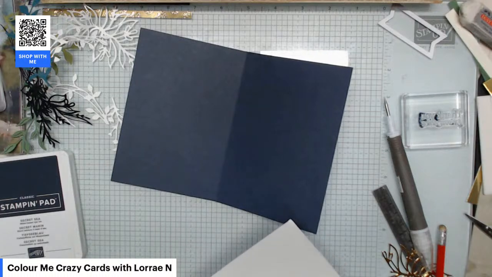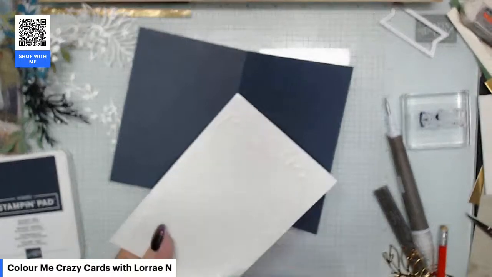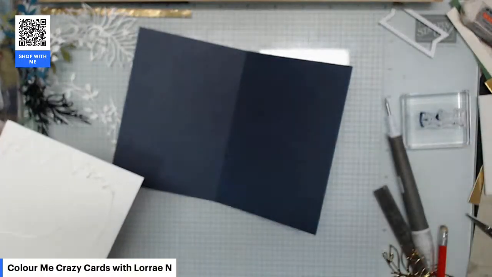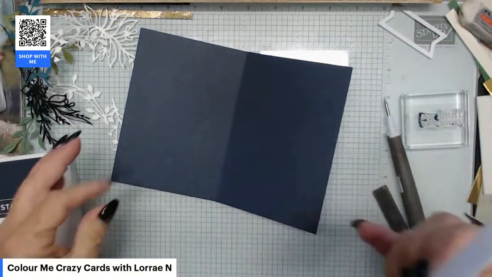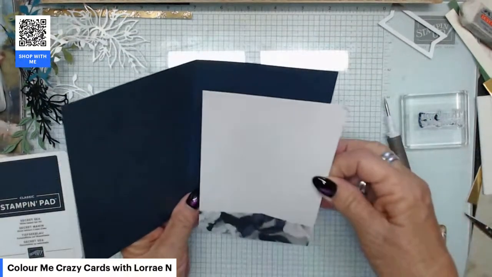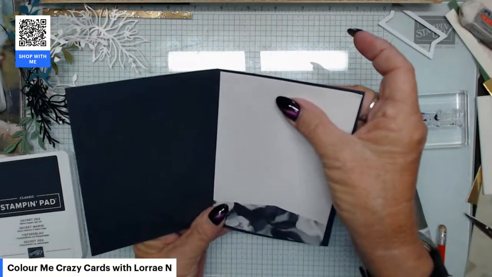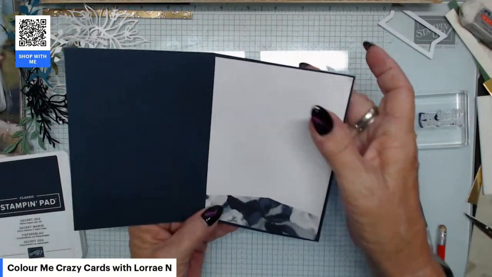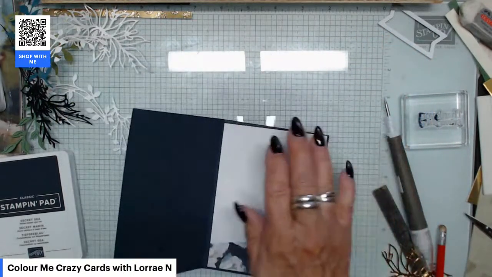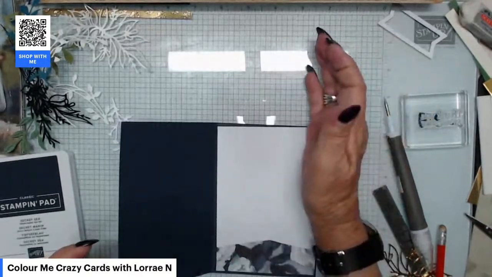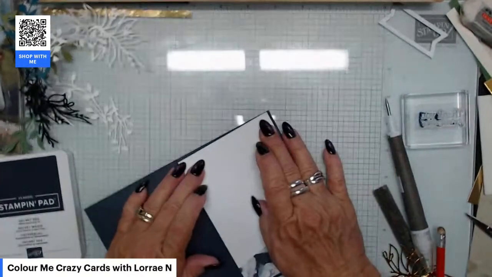Okay. Put some glue on and add the insert. And I think I might just leave putting in a sentiment at this point so that when I decide where I'm going to send it or if I'm going to send it, I can.